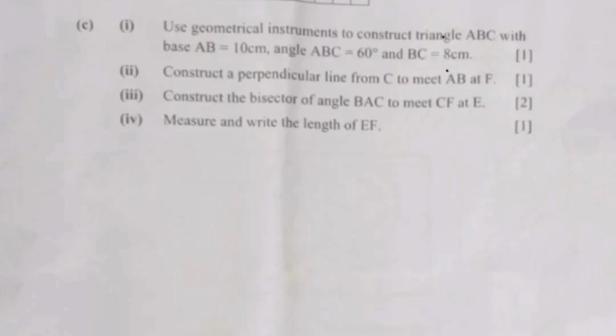The next problem is a construction problem. Use geometrical instruments to construct a triangle ABC with base AB 10 centimeters, angle ABC is 60 degrees, and the line BC is 8 centimeters. So we draw 10 centimeters as a straight line. Now we label the endpoints A and B.